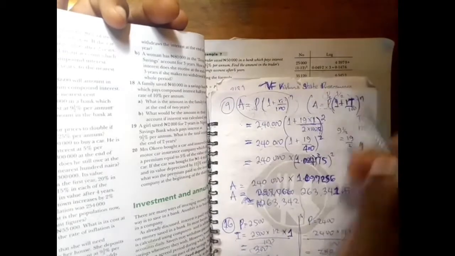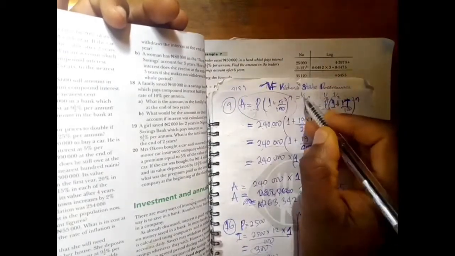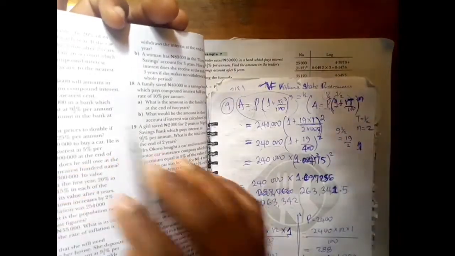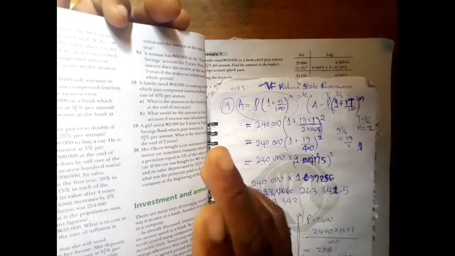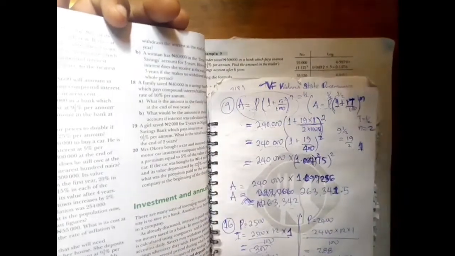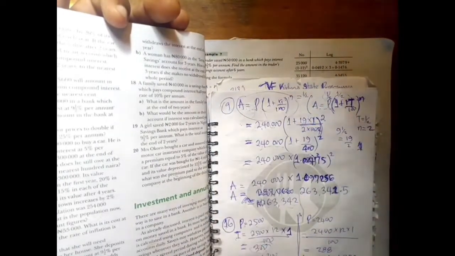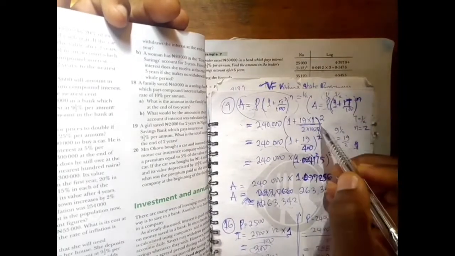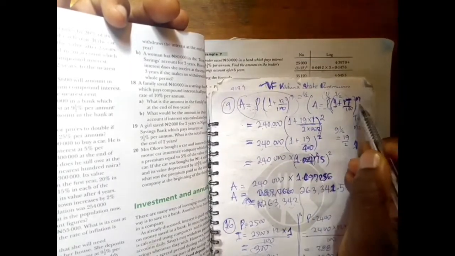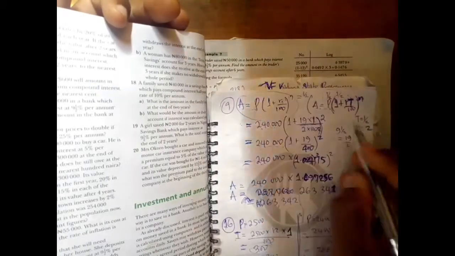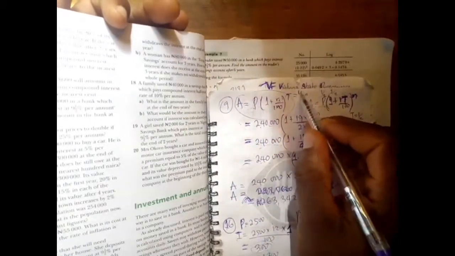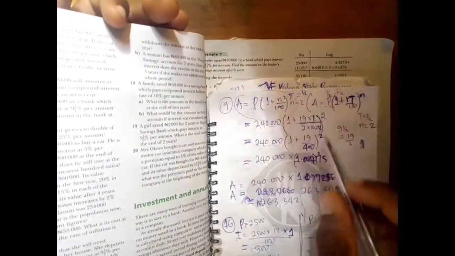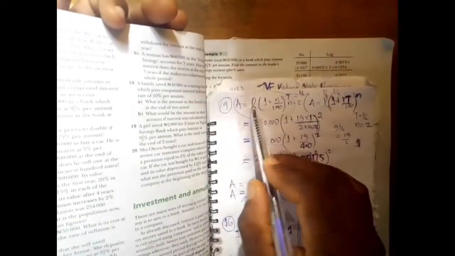So our t is equal to 1/2. And our n is equal to 2, because we are calculating the compound interest 2 times in one year, because we are calculating in 6 months. So t becomes 1/2, and our n is equal to 2.